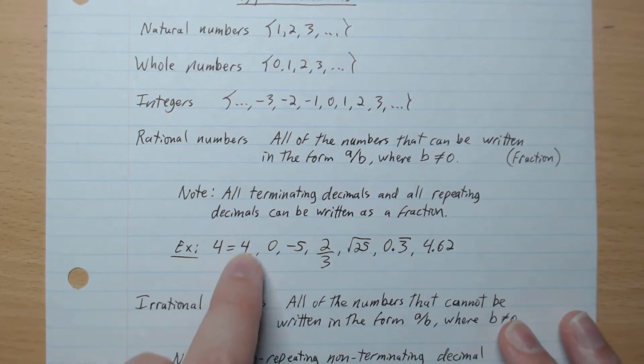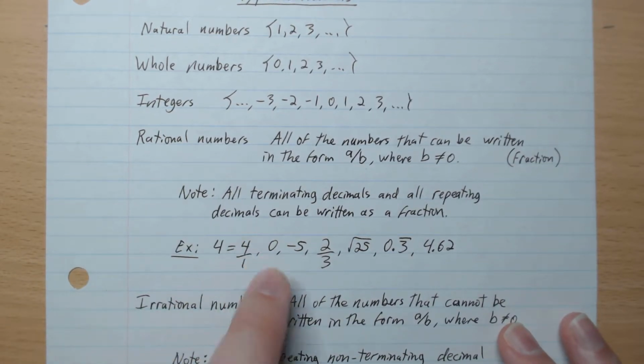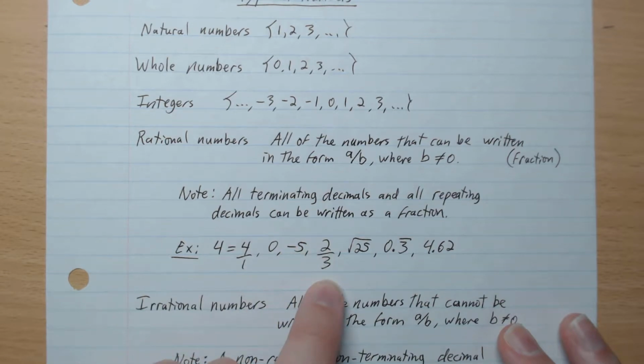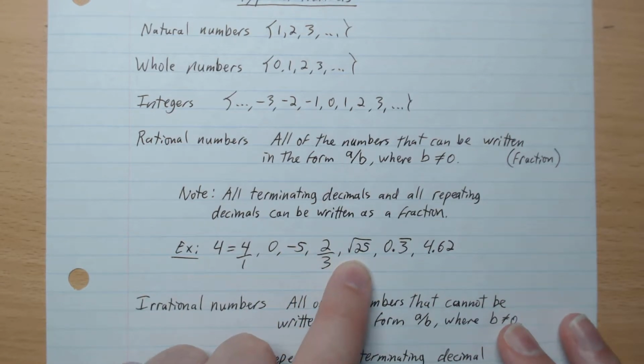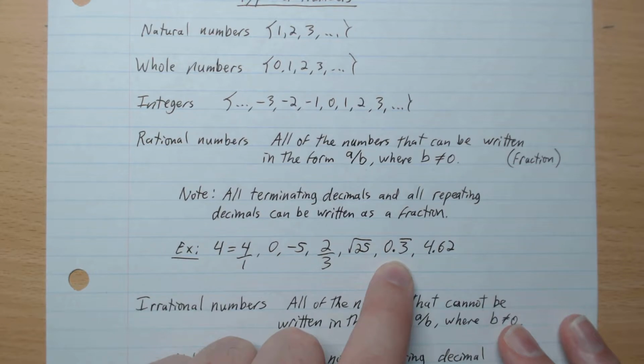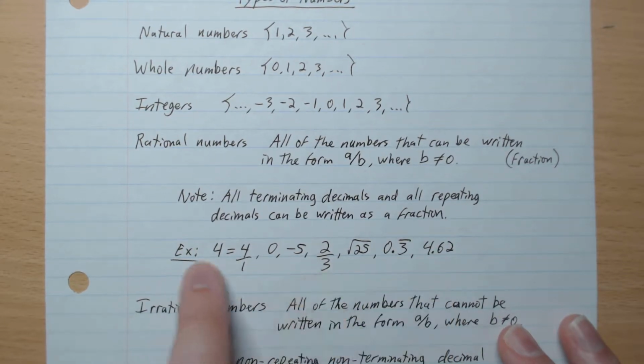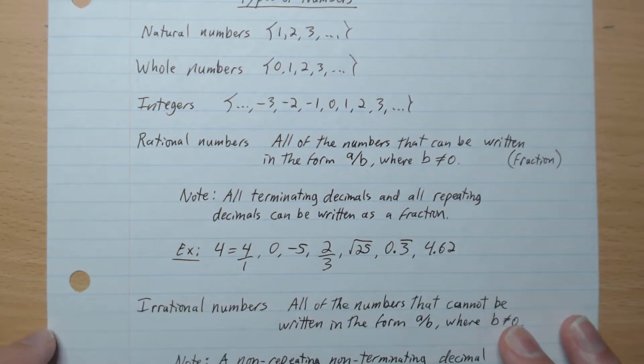4, because we can write it as 4 over 1. 0, negative 5, 2 over 3, root 25, which gives 5, 0.3 repeating, and 4.62. These are all examples of rational numbers.